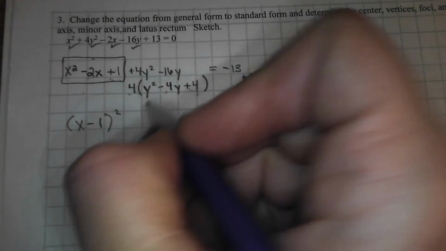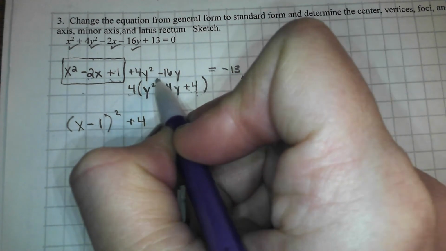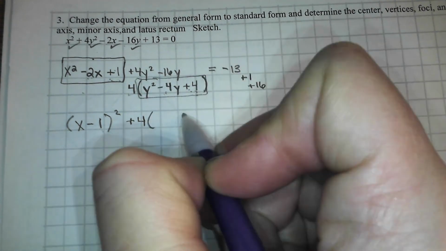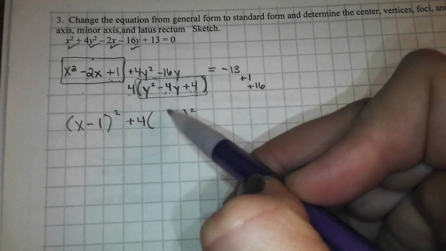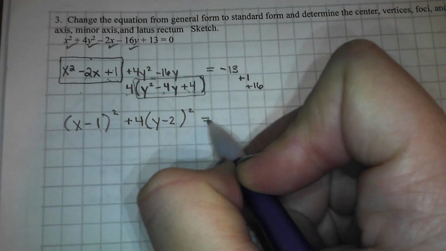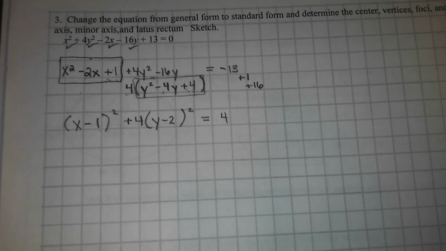Okay. So when I add, I put my +4, and then again, this is now factorable. I made that a perfect square trinomial that factors into what times itself. Good. And then my right side is 4. Good?